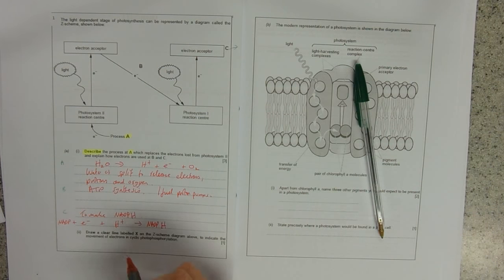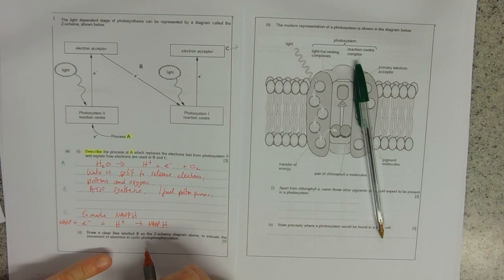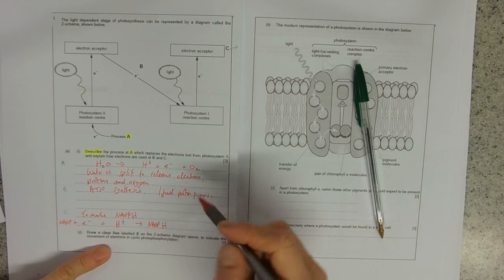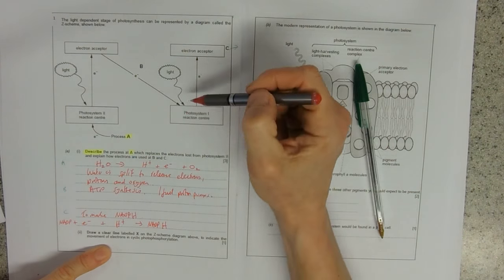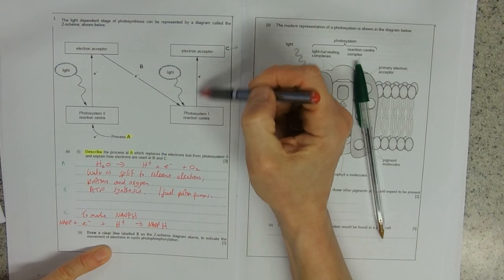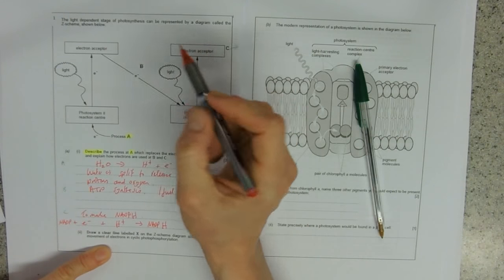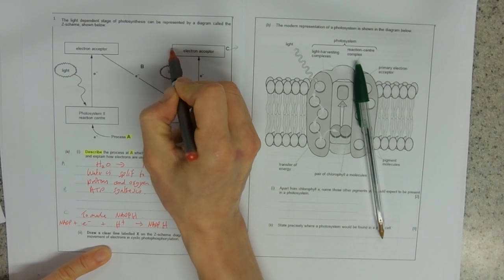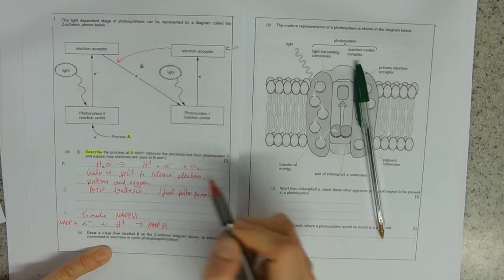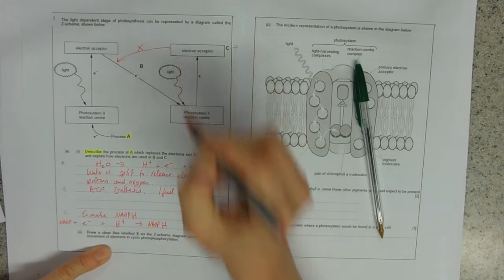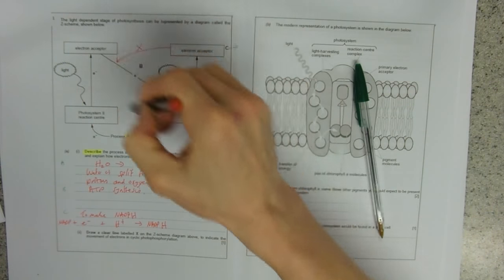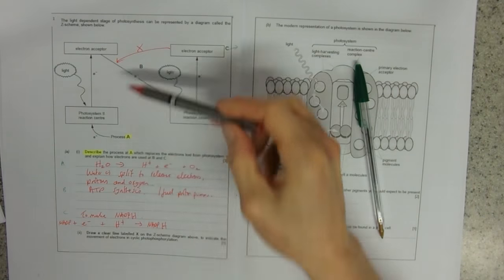Draw a clear line labelled X to indicate the movement of electrons in cyclic photophosphorylation. So cyclic, photosystem 1, round like that. And so these electrons here, labelled X, will move round like that. So again, just straight theory there.